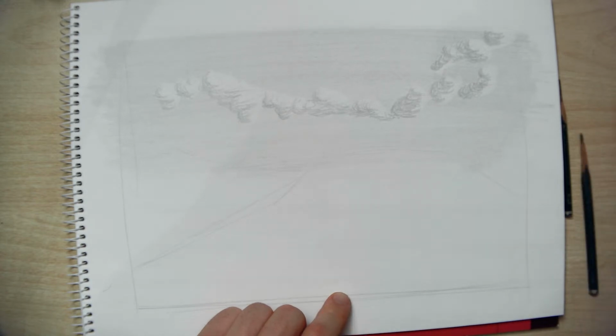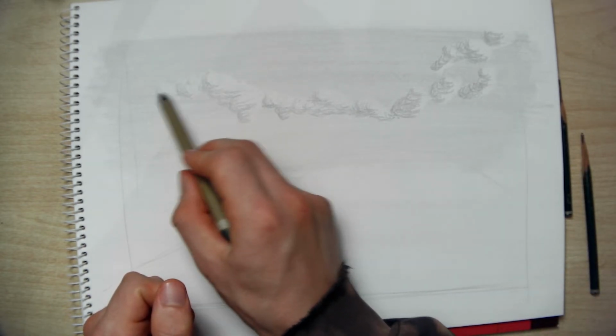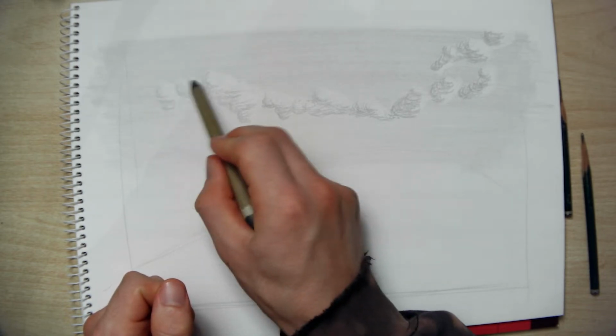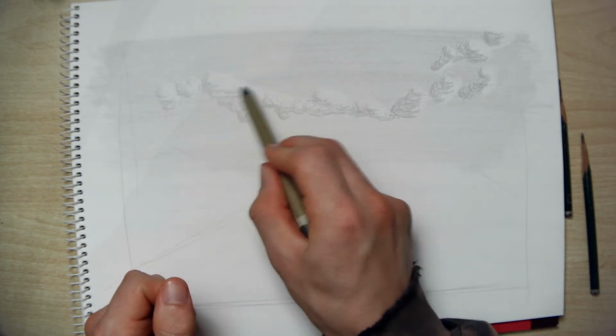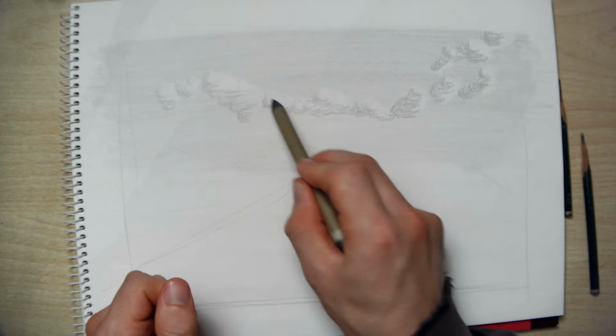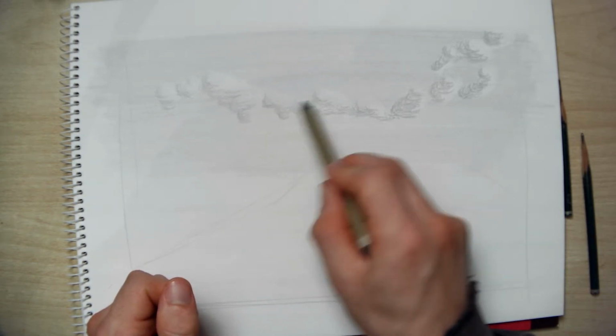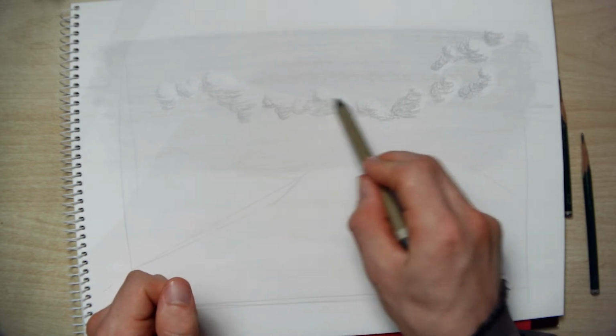Okay, let's fluff them up a little bit. And I'm just pulling the graphite to the right area. Creating a transition.